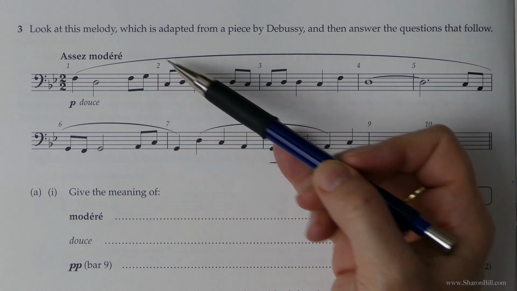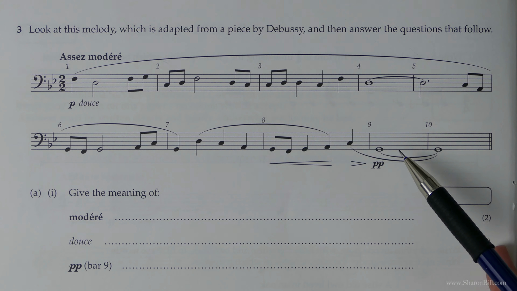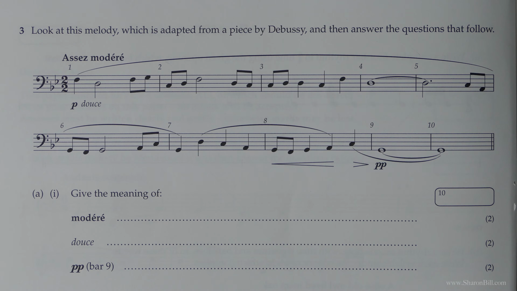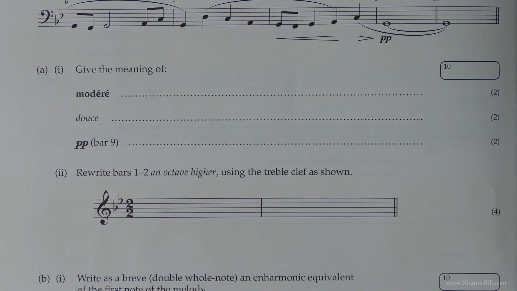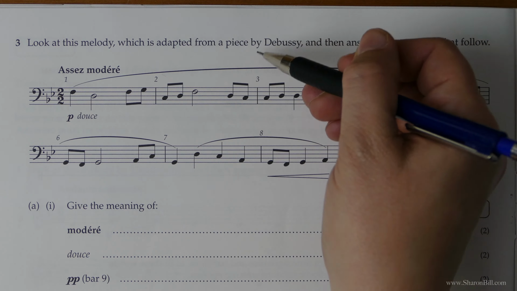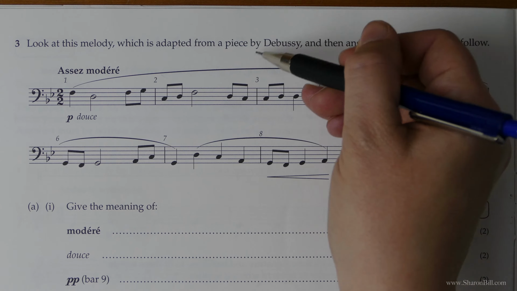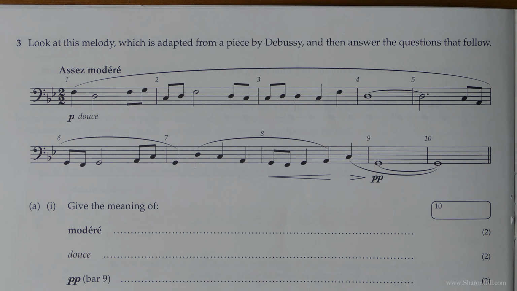Look at this melody. So everything's going to be relating to this melody in this question 3 by Debussy, and then answer the questions that follow. So again, we're going to have some performance directions here because it's sort of a more impressionistic, late romantic, early 20th century sort of heading into French modern music.